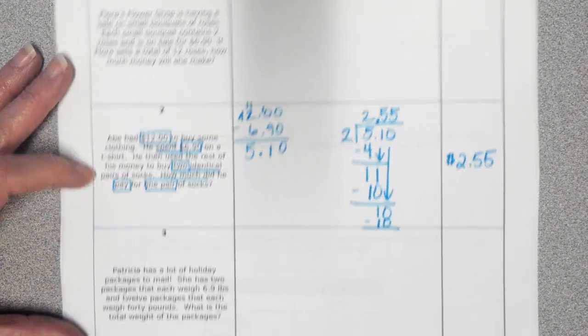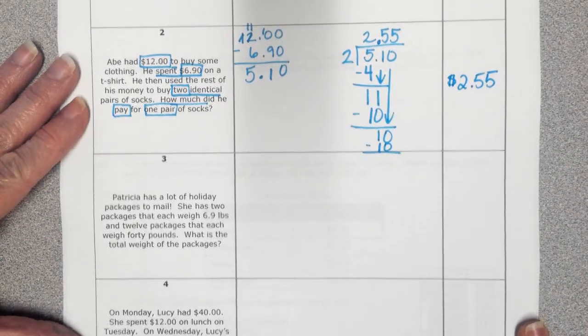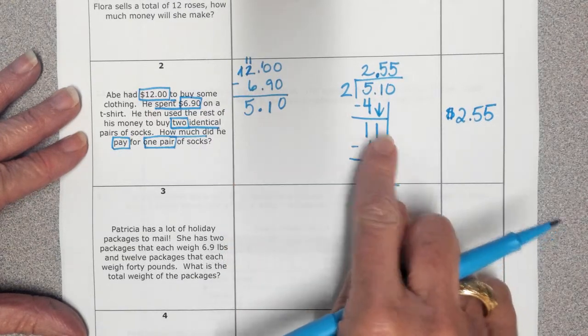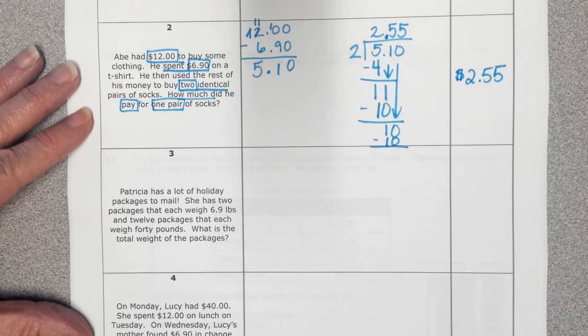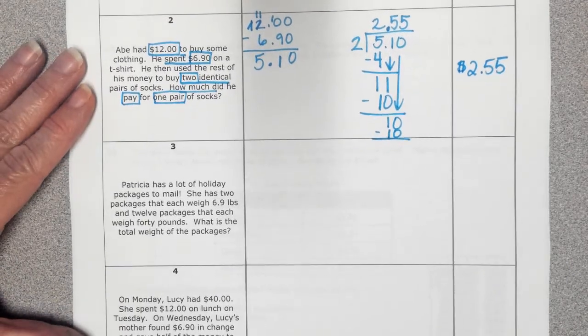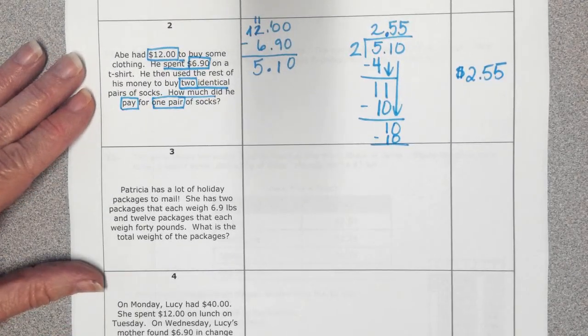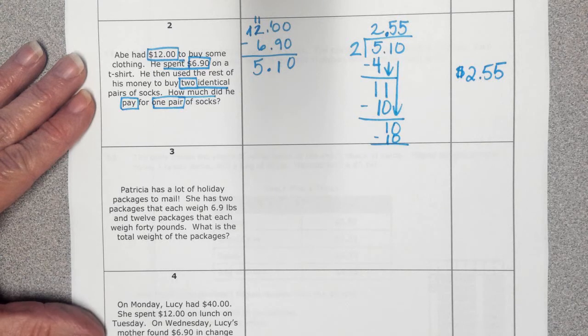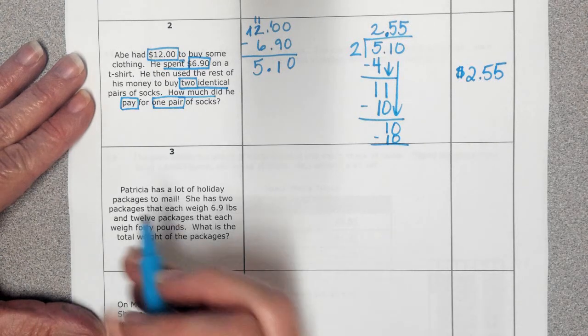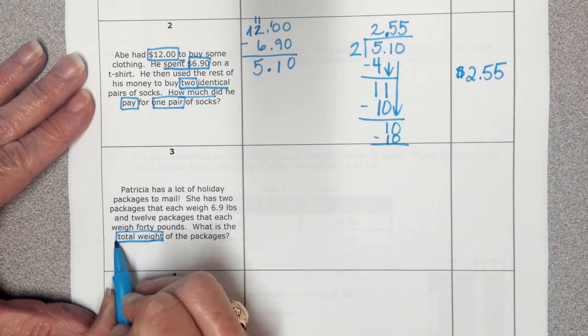Alrighty, let's do one more. So how many steps did we do to solve that problem? We did 2 steps. So let's look at number 3. We have Patricia here. She has a lot of holiday packages to mail. She has 2 packages that each weigh 6 9/10 pounds, and 12 packages that each weigh 40 pounds. What is the total weight of the packages?